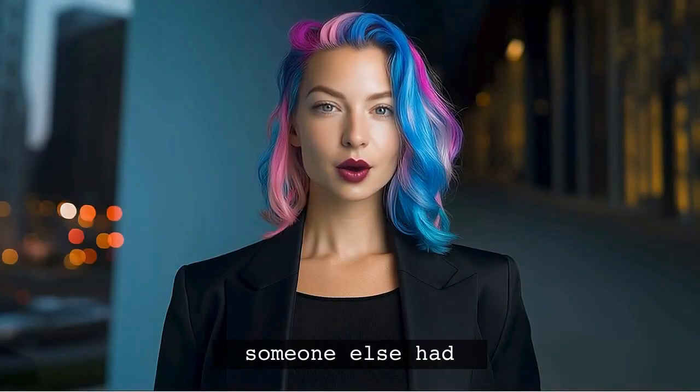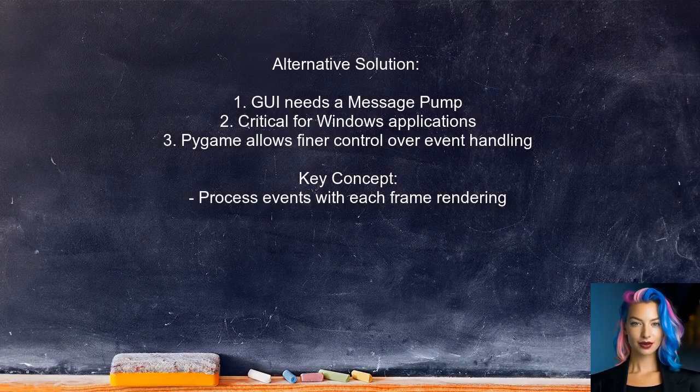Let's see what someone else had to say. This user explains that every graphical user interface, or GUI, needs to maintain a message pump. This is especially critical in Windows. While many GUI frameworks handle this automatically, Pygame gives you more control over how you manage events. This allows game developers to process all events with each frame rendering.